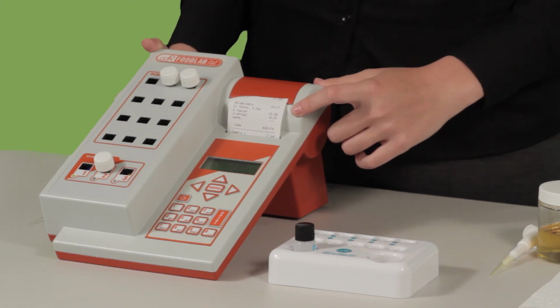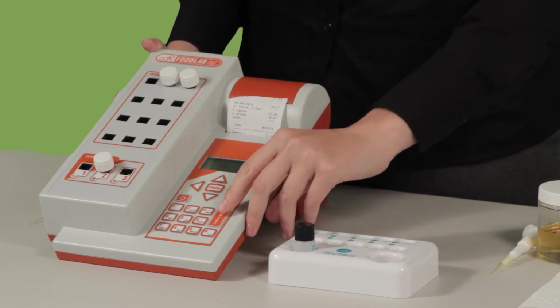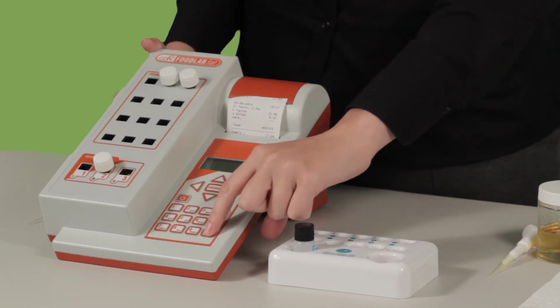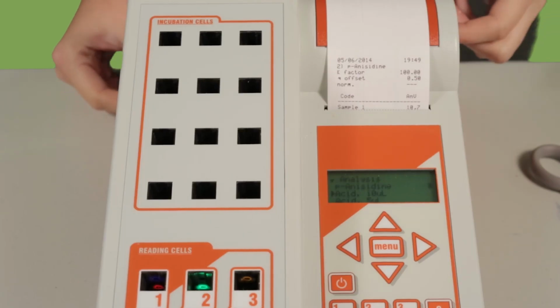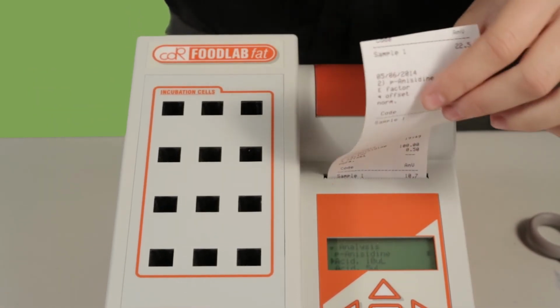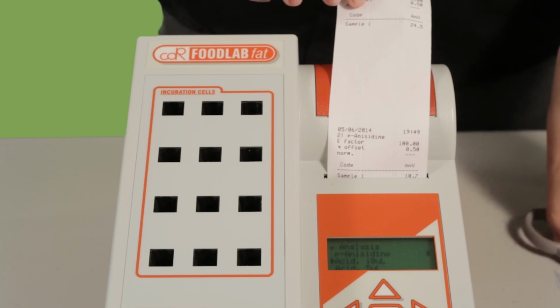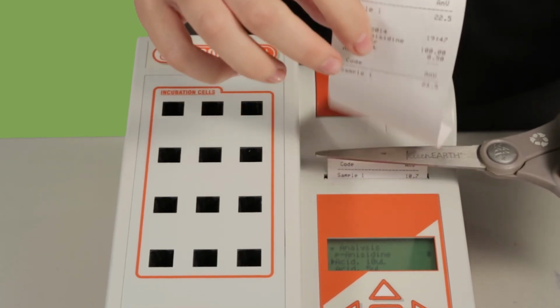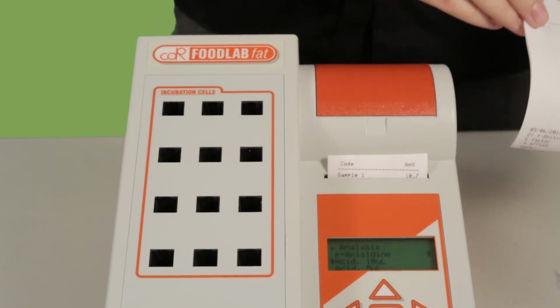To return to the home screen to do further testing, you will now press the Enter key, the down arrow, and 0. When and if you wish to take your printout with you, we recommend that you do not use the perforated edge and rip it off, but that you take scissors and cut it off. This will ensure no jamming happens.